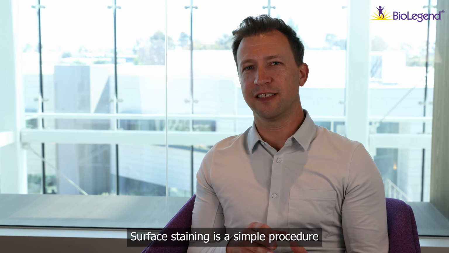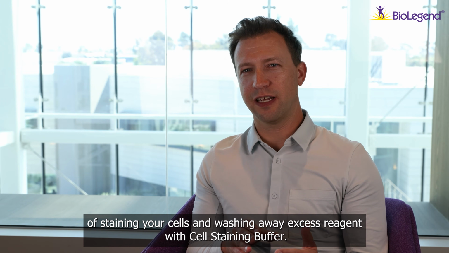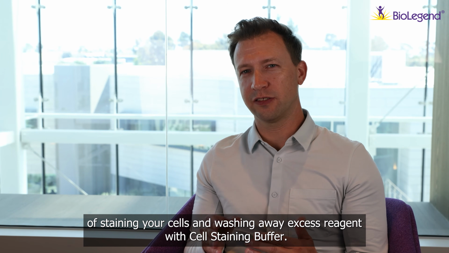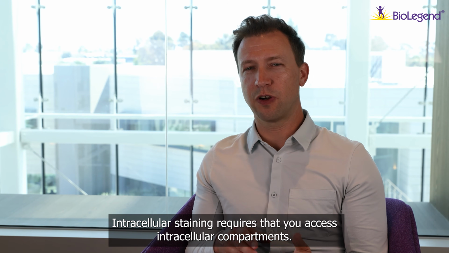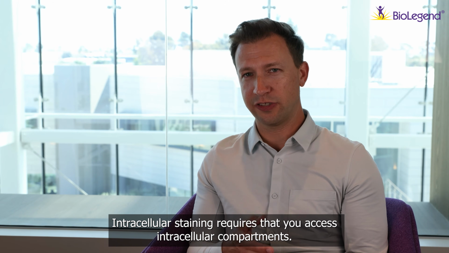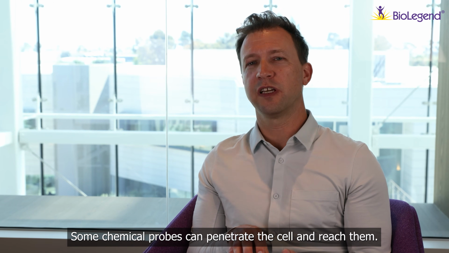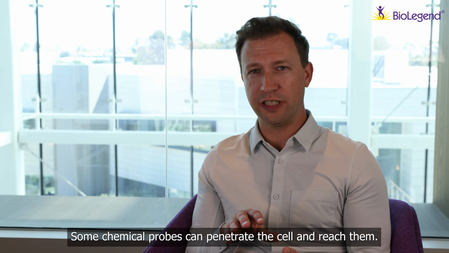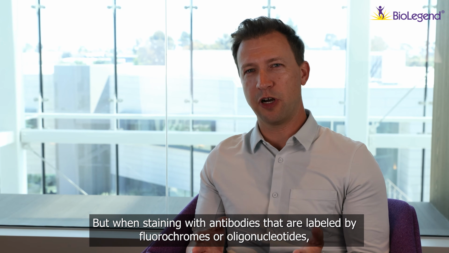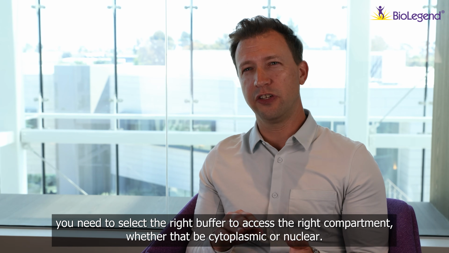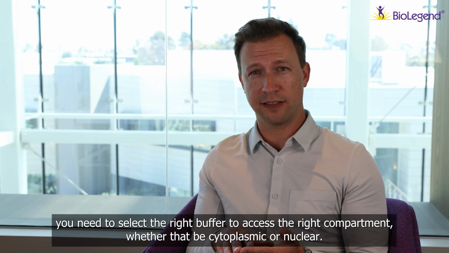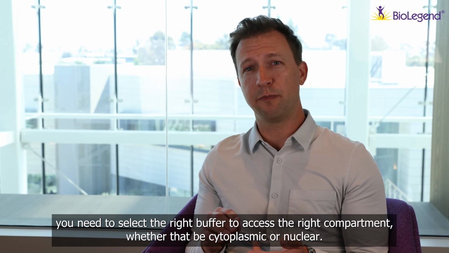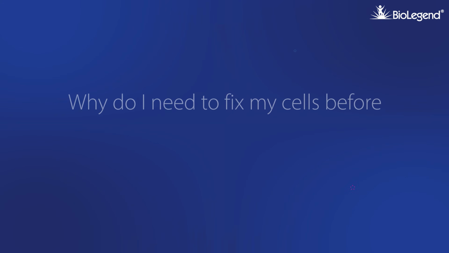Surface staining is a simple procedure of staining your cells, then washing away excess reagent with cell staining buffer. Intracellular staining requires that you access intracellular compartments. Some chemical probes can penetrate the cell and reach those, but when staining with antibodies that are labeled by fluorochromes or oligonucleotides, you need to select the right buffer to access the right compartment, whether that be cytoplasmic or nuclear.